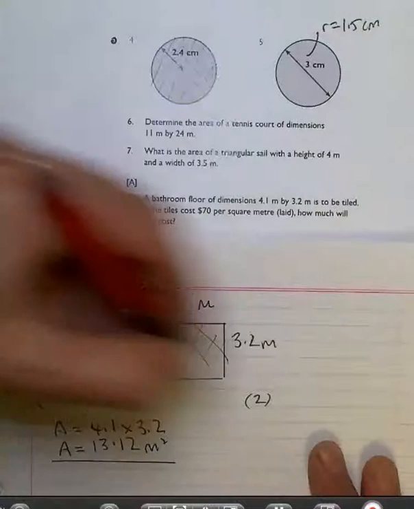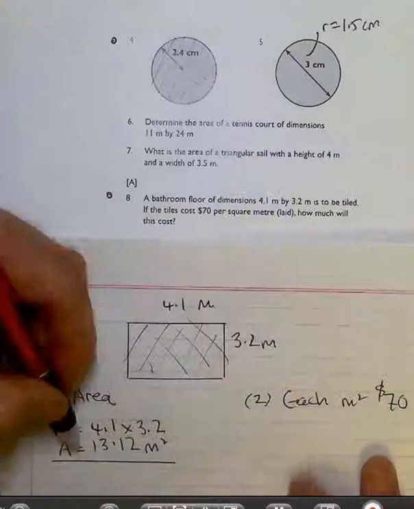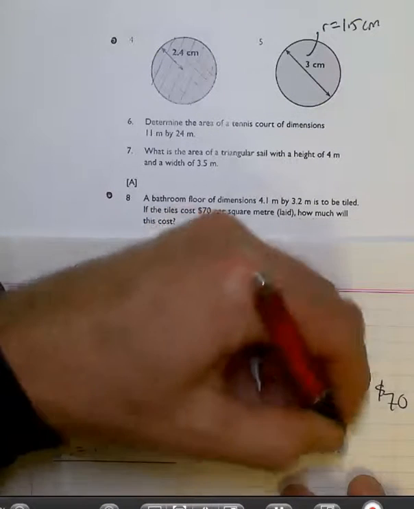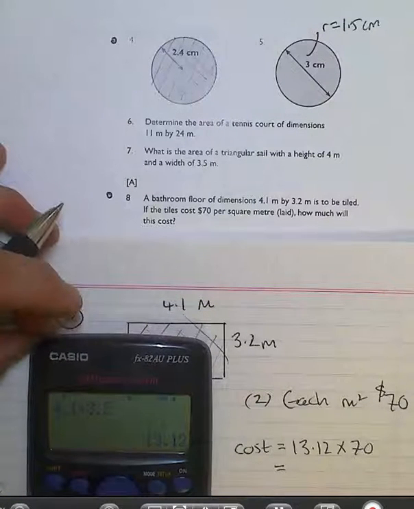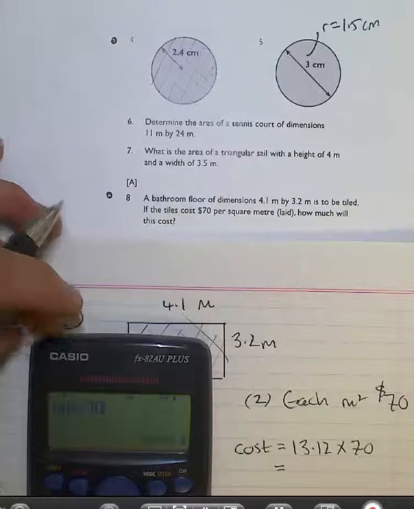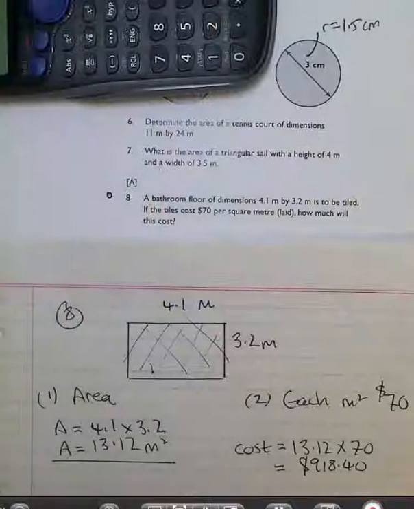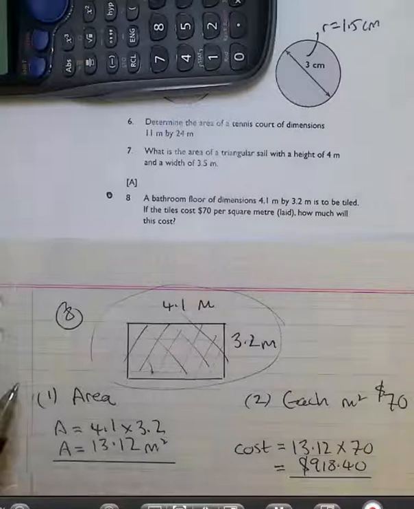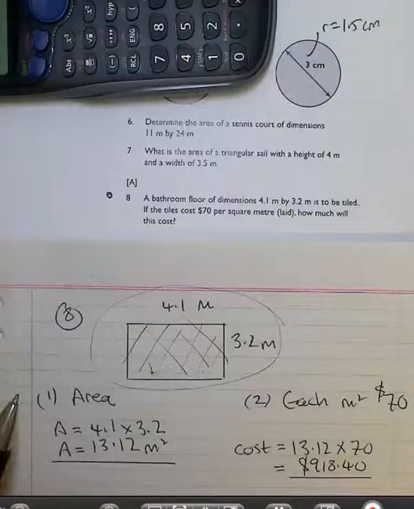Now, I know that each square metre is $70. I have 13.12 of them, so the total cost is 13.12 by the 70, hopefully including the dollars as well, $918.40. Moral of the story here, do the area first, having drawn a shape, then concentrate on the second part. Now, assessment-wise, a teacher can always assess on part of this, but it's important to make a bit of a start.